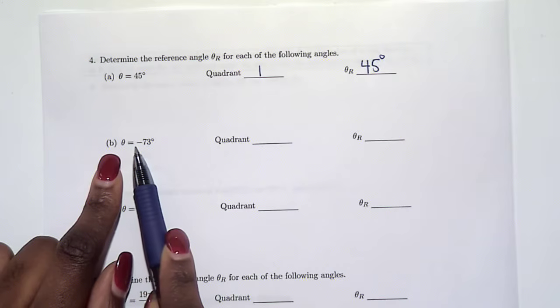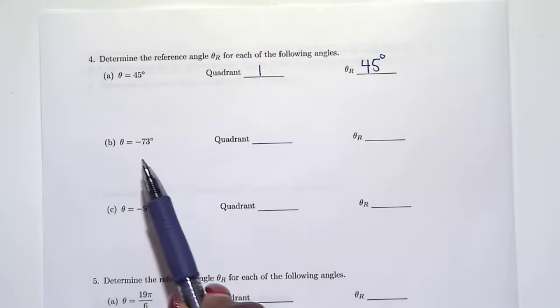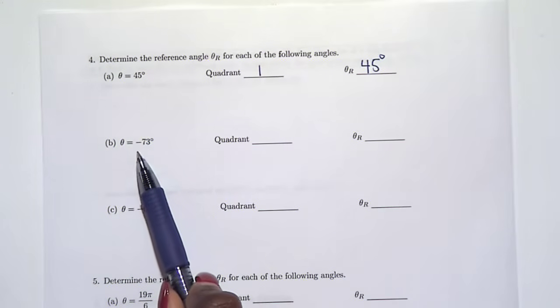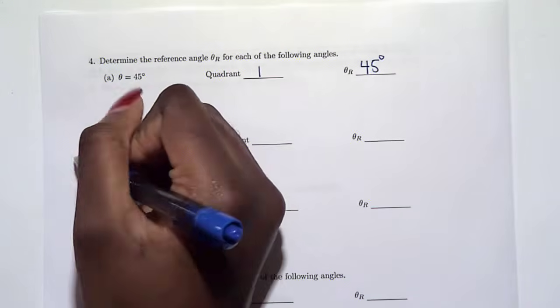Let's do something with a little more work. This time, our angle is negative 73 degrees. First of all, we don't want to work with negatives. Let's get back between 0 and 2 pi. So what do we need to do? We need to find a coterminal angle to negative 73 degrees. How do we find a coterminal angle?